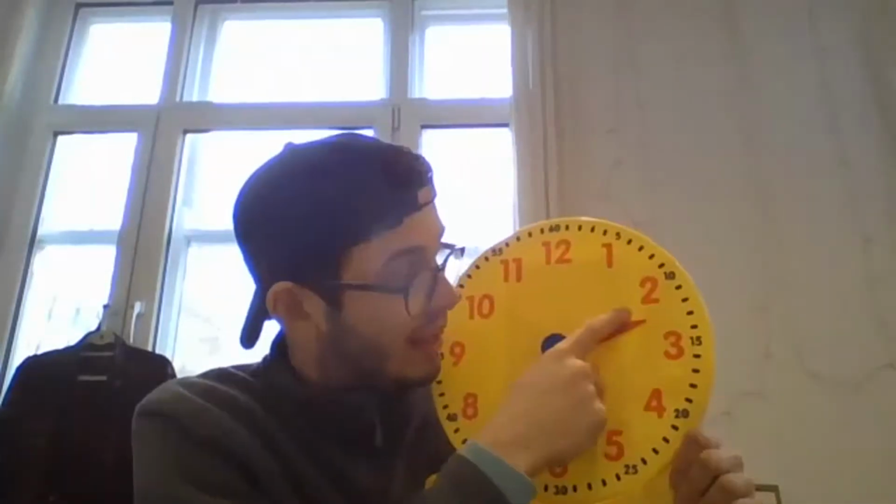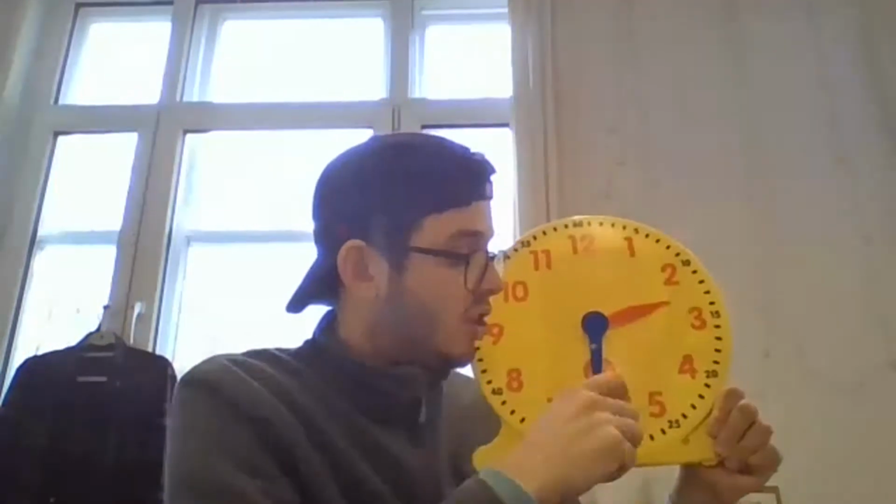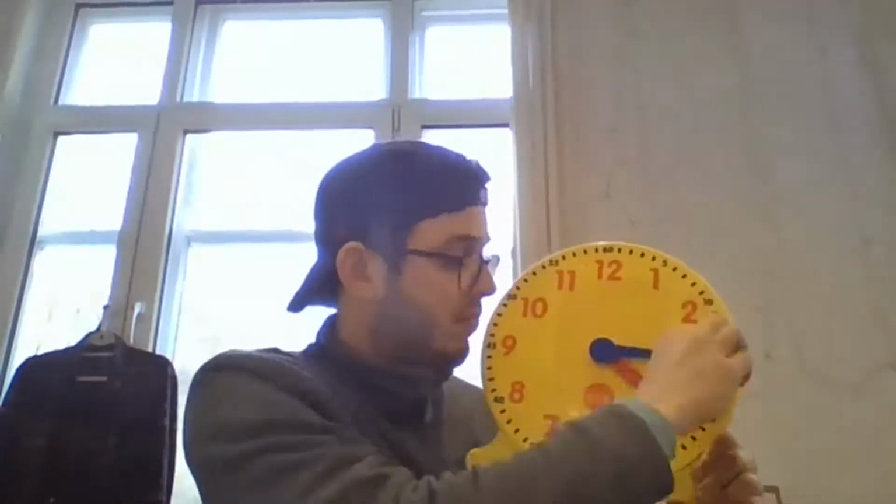Here I can see the hour hand, the short hand, is between the 2 and the 3. When I'm deciding which one to choose, when it's half past, I choose the smaller number. Half past, smaller number, 2. The time is half past 2. Let me do another one.